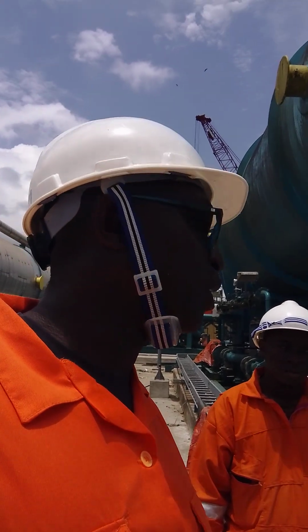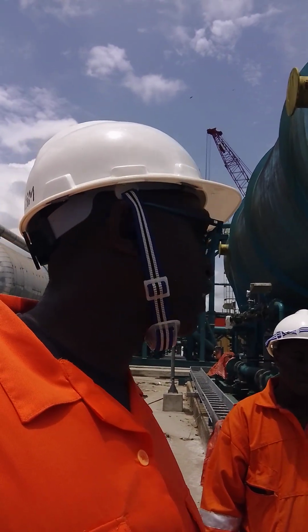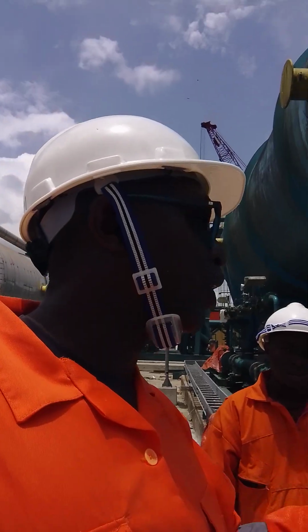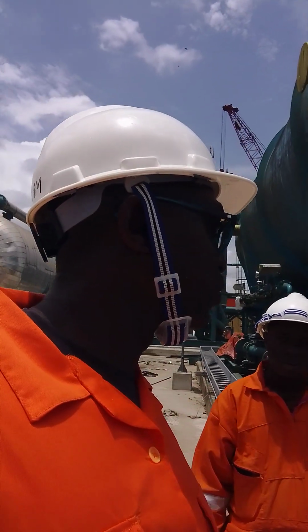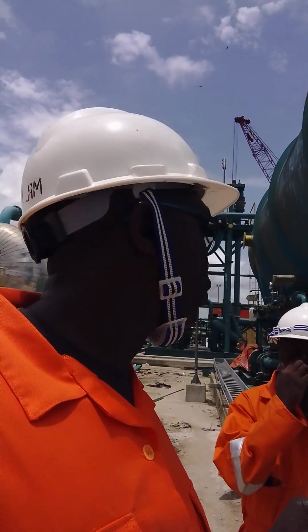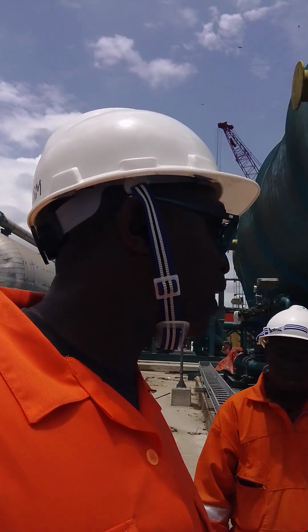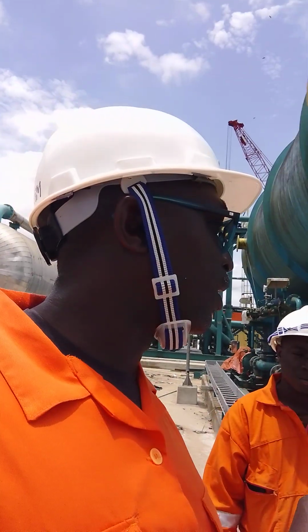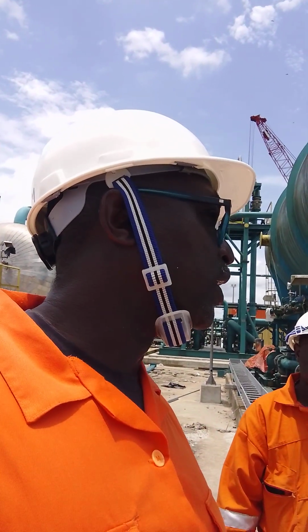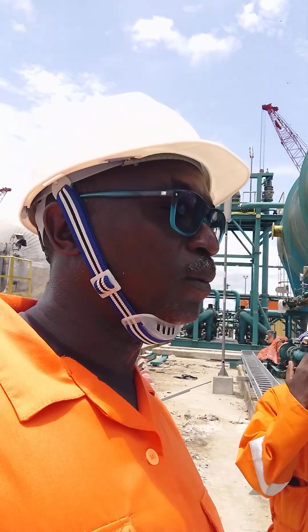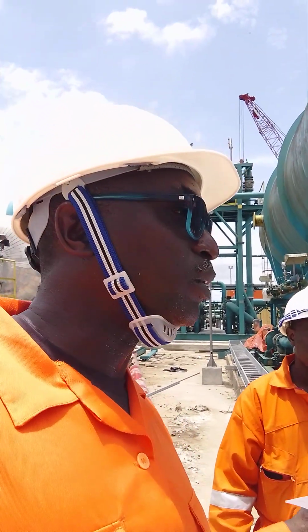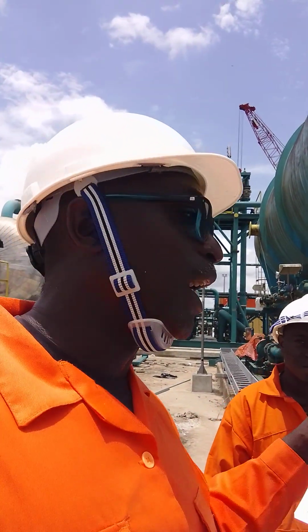They are just a layout, a pictorial representation of how something moves from one point to another. But if you go to the isometric drawing, it has its own coordinates. It's either going north, south, east, west, or the other orientations in the entire piping angulation. So that is one of the major differences between the P&ID and the isometric drawing.